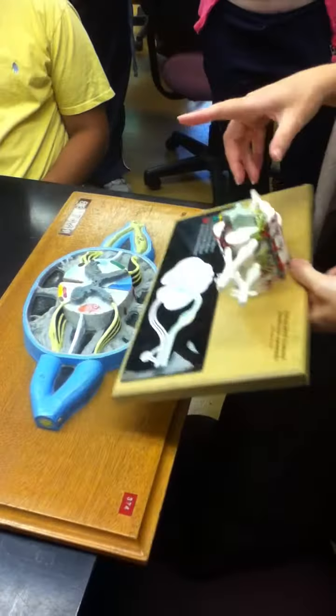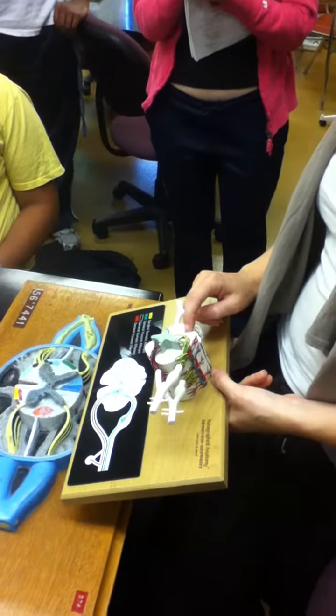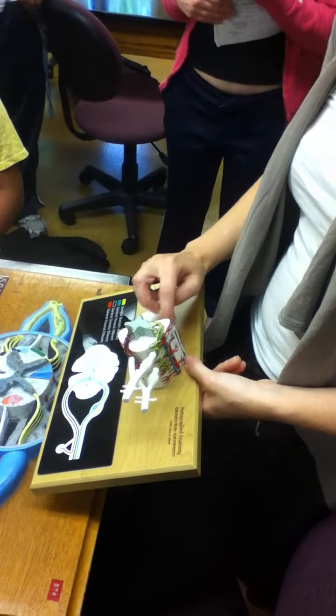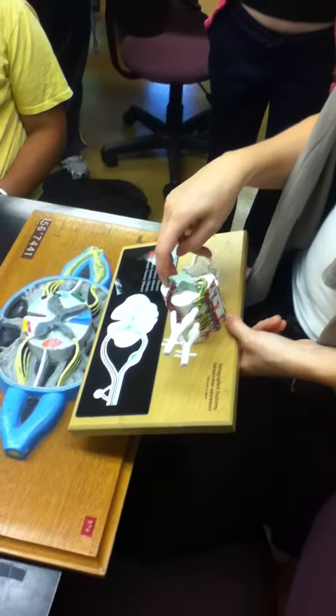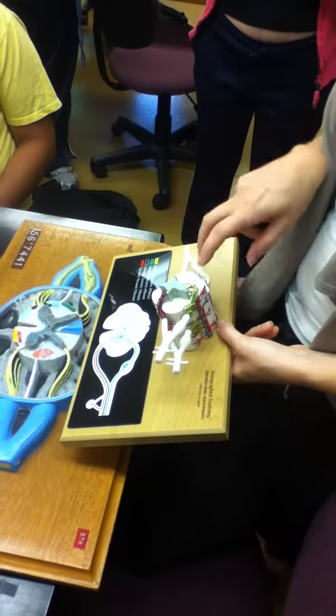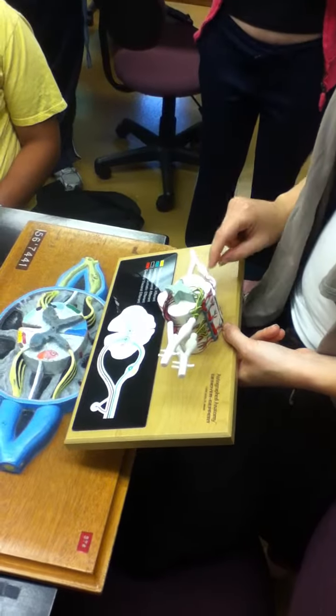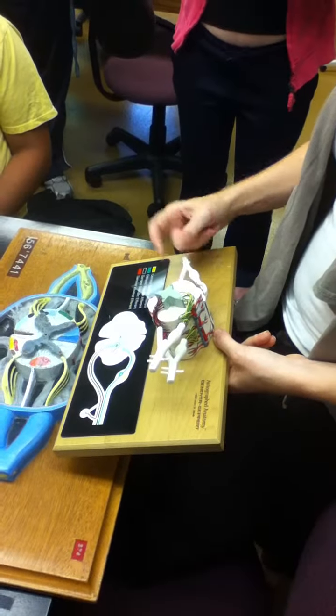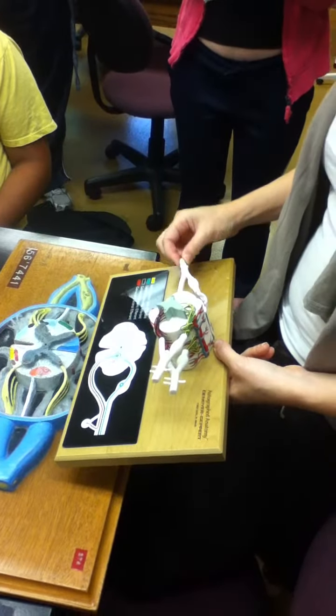This one, same thing. You've got the anterior horn, lateral horn, posterior horn, anterior median fissure, posterior median sulcus, anterior column, lateral columns, posterior column, dorsal root ganglion, ventral root, and then here you can see when they come together, that's a spinal nerve.